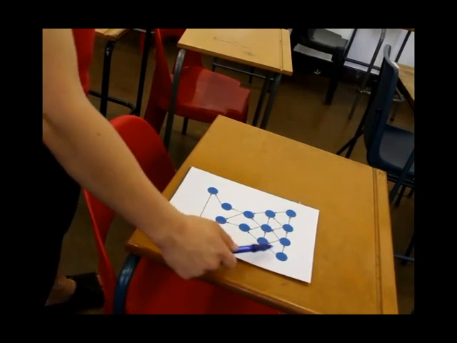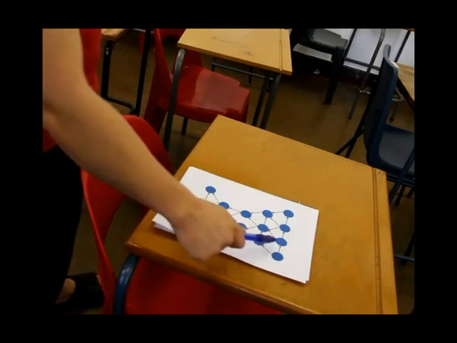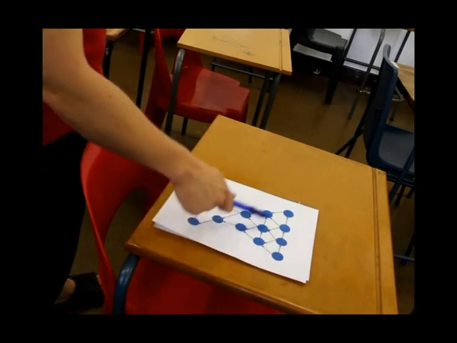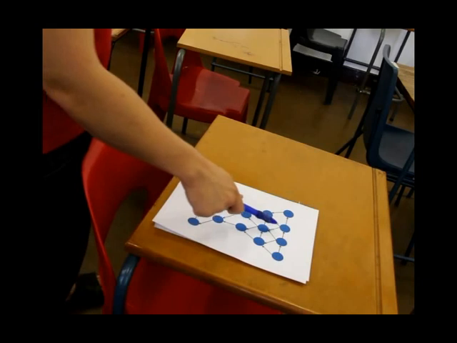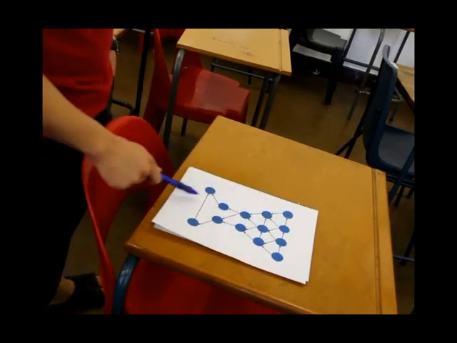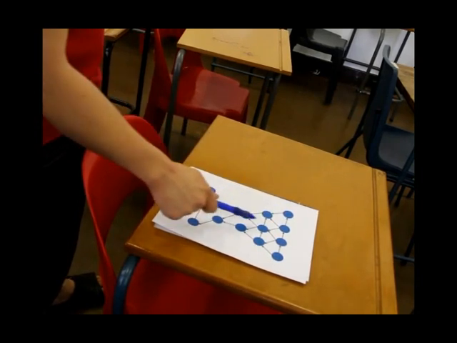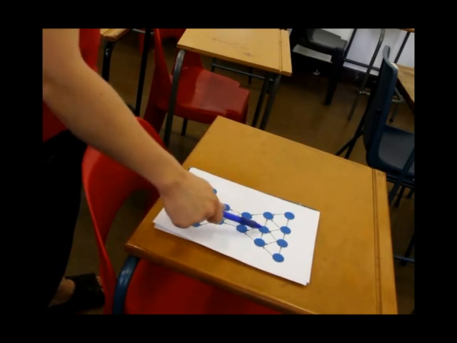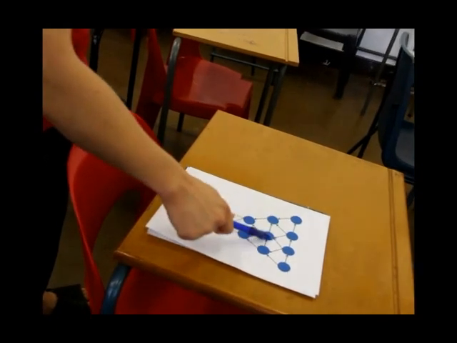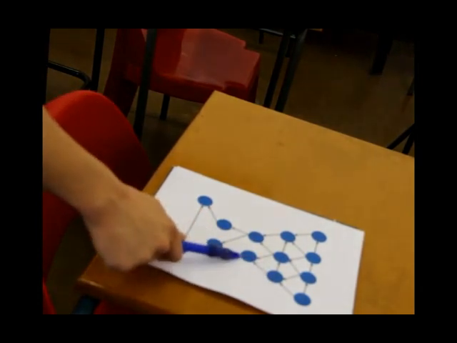Now we say f of 13 is 9 and 12. F of 12 is 9, 8, 11. F of 11 is 8, 7, and 10. F of 10 is 7. F of 7 is 5. F of 8 is 7, 5, and 6. F of 9 is 8, 6.